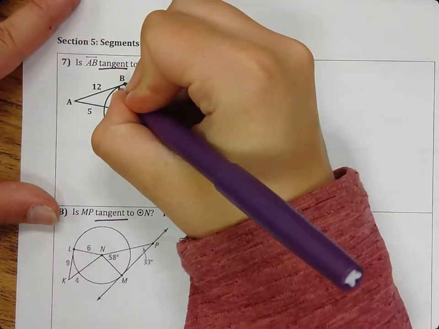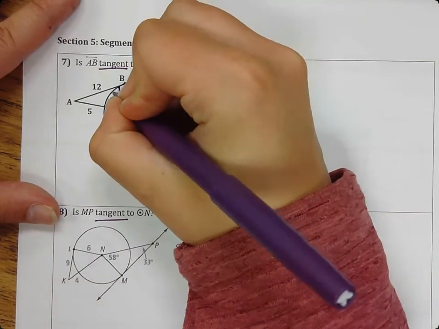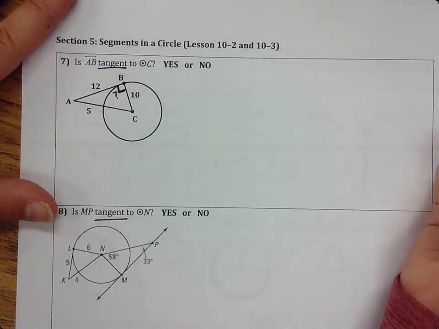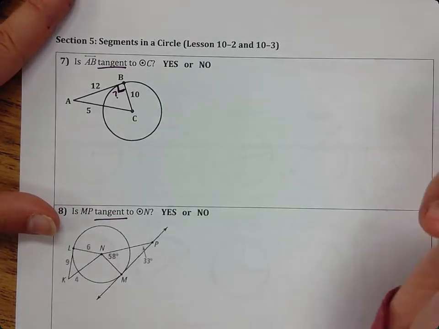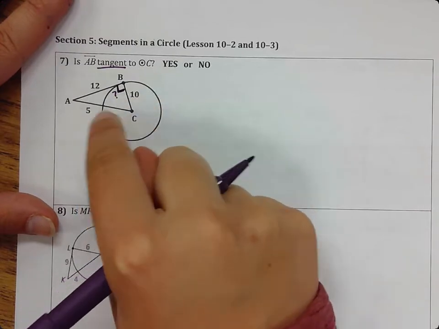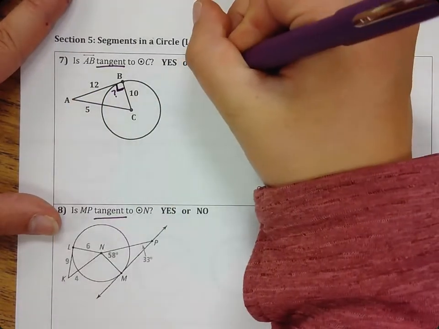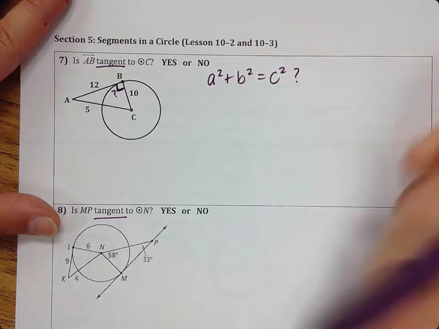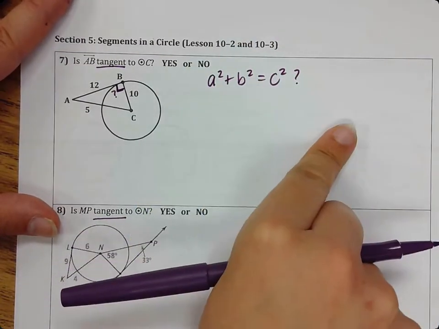So this question is really asking, is this a 90-degree angle? And we have two ways that we can do this. One way is given the side lengths, and we're going to want to use the Pythagorean theorem. So we want to ask ourselves, is this true?